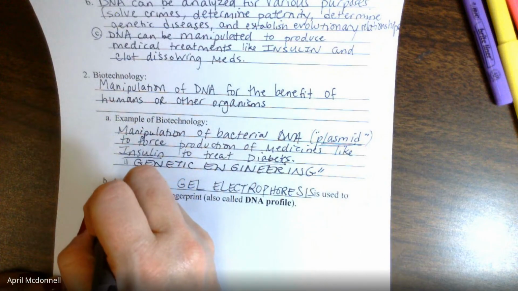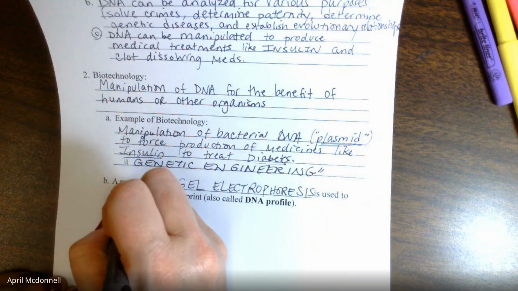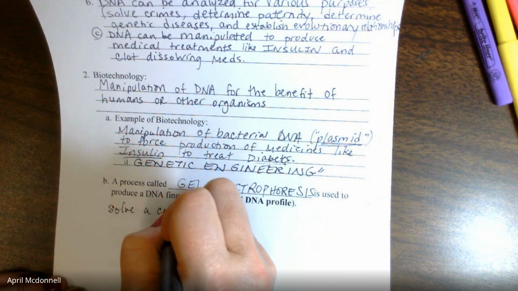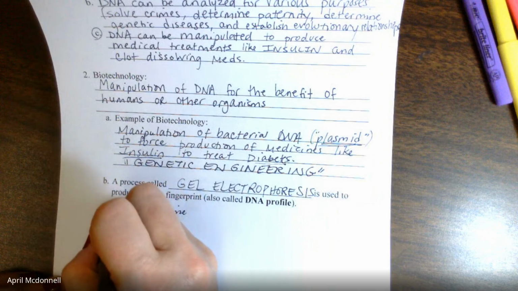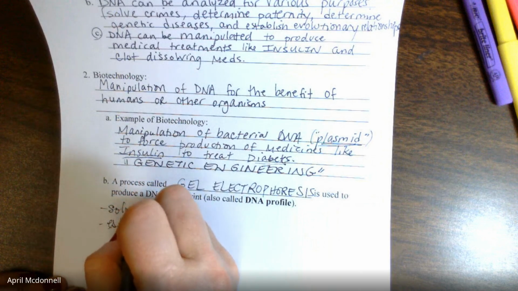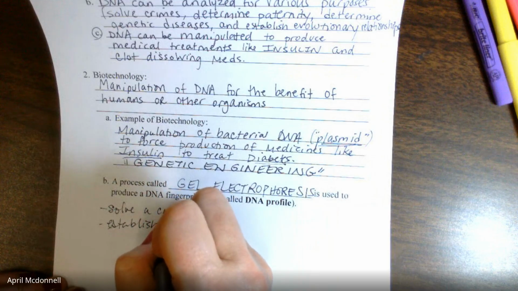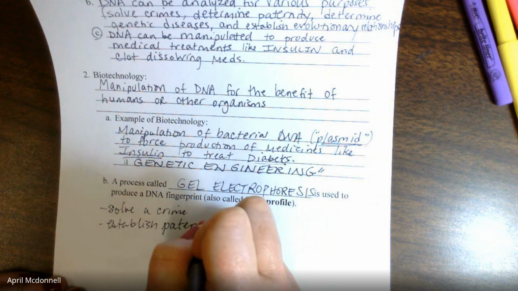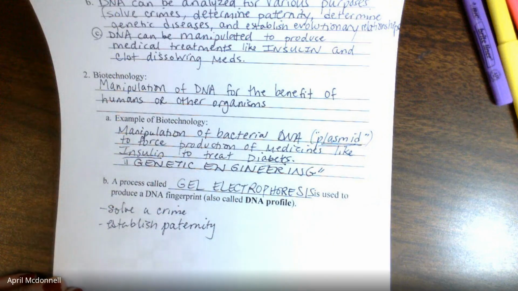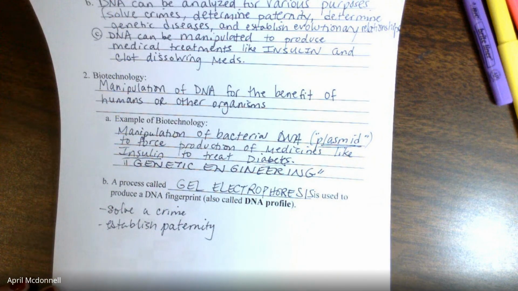Let's say, for example, we wanted to solve a crime or we wanted to establish paternity. Oftentimes, in order to do so, we will take a sample of DNA and we will analyze that DNA in order to solve the crime or establish paternity.